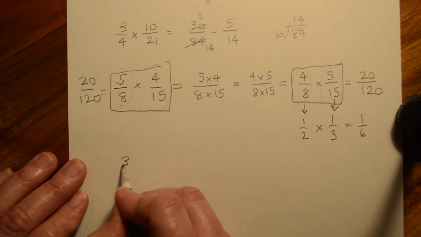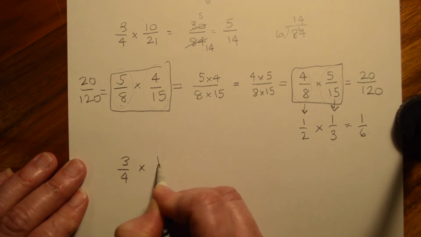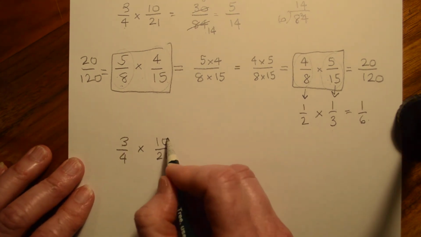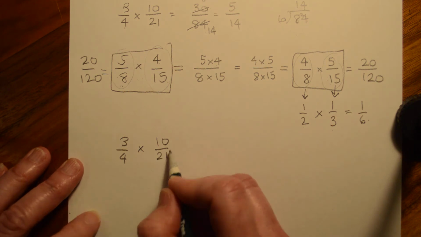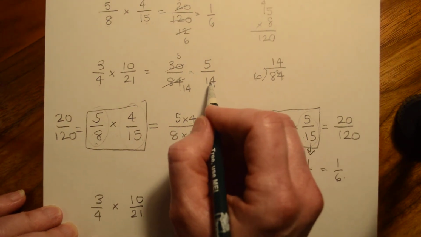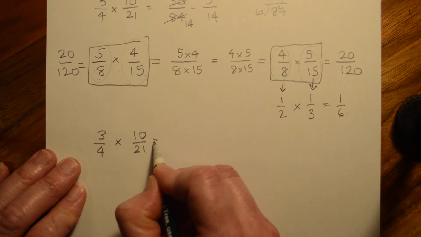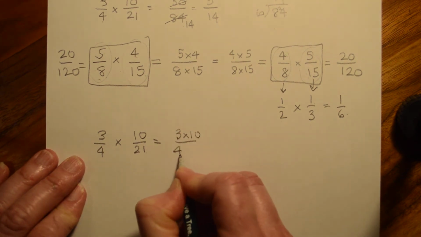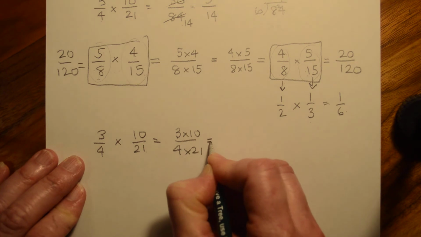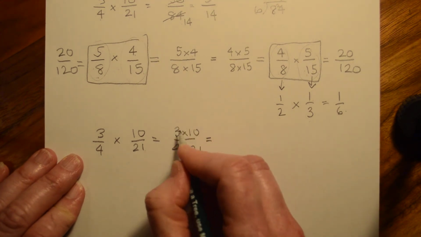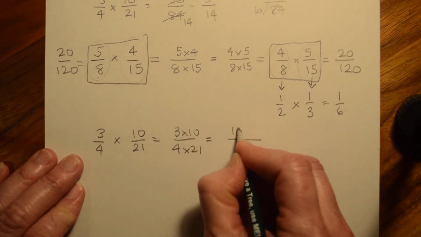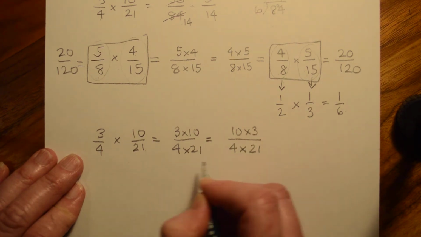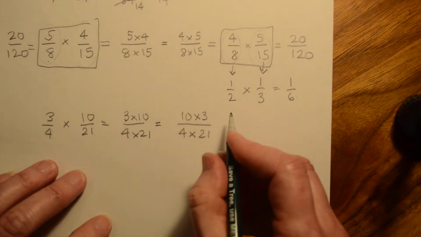Let's do it with 3/4 times 10/21. Again, 3/4 does not reduce. 10/21 does not reduce, but our answer did reduce. Let's see why. All right, again, if I multiply, this is the same thing as 3 times 10 over 4 times 21. Because multiplication is commutative, I can reverse these and do 10 times 3. I'm going to leave the bottom the same, because if I switched both of them, I would just end up back with the same thing.